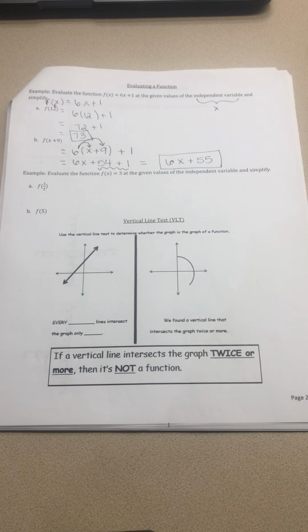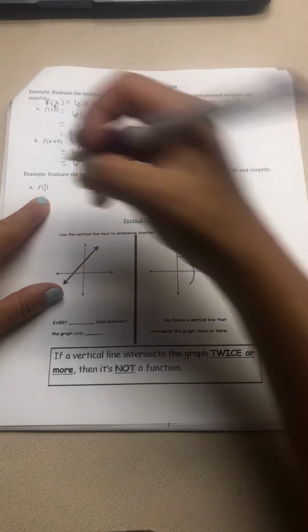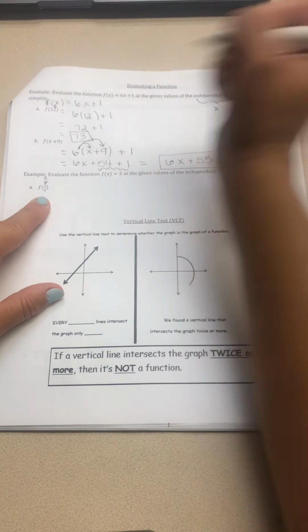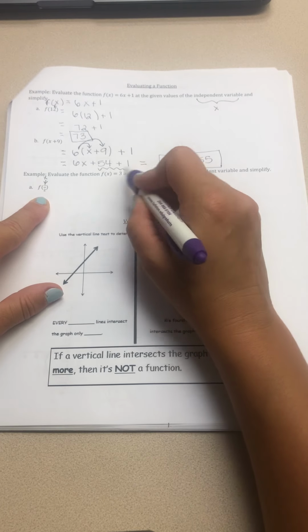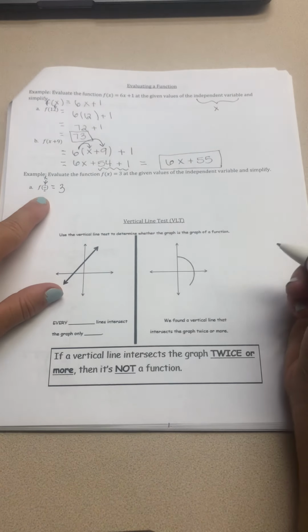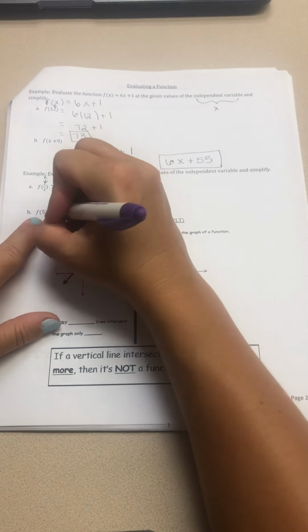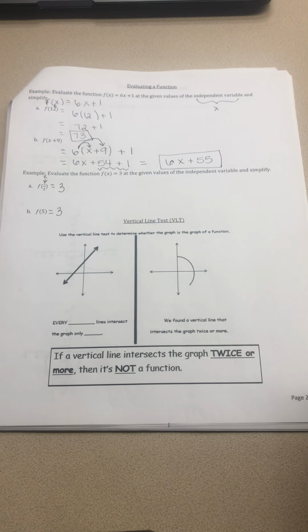Same thing for the next example. It asks us to evaluate the function f of x equals 3 at the given values of the independent variable, at the given x values, and simplify. For example A, they ask us to find f of 1/2. So they're plugging in 1/2 for x. So our function, f of x, is just 3. There's nothing to plug in. There's no x over here. So no matter what x is, it's still going to equal 3. So f of 5, there's no x value to plug in. It's still going to be 3, either way.